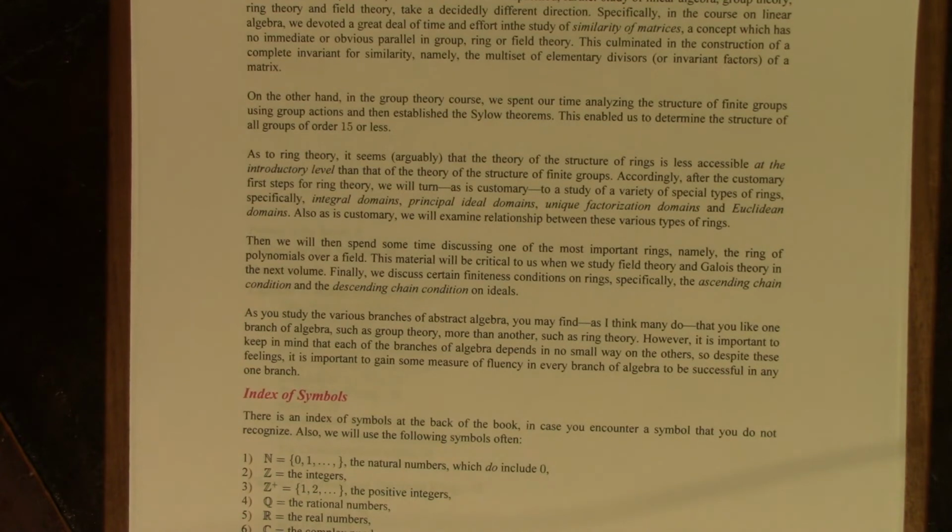So after we get through the first steps in ring theory, ring homomorphisms, quotient rings, and so on, we will turn, as is customary in elementary ring theory courses, to the study of a variety of special types of rings, specifically integral domains, principal ideal domains, unique factorization domains, and Euclidean domains. And also, as is customary, we'll examine the relationship between these various types of rings.